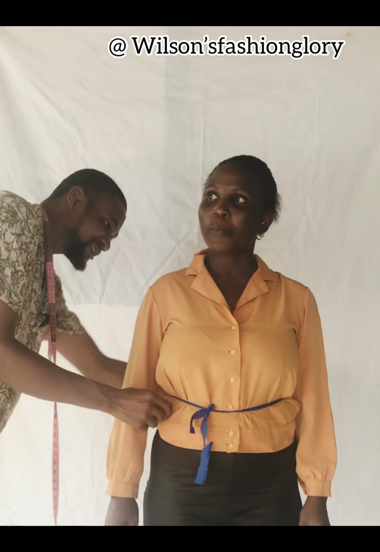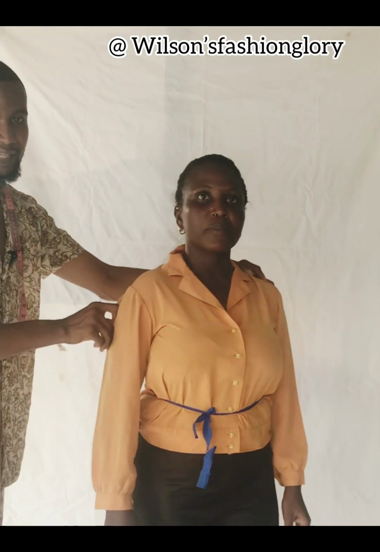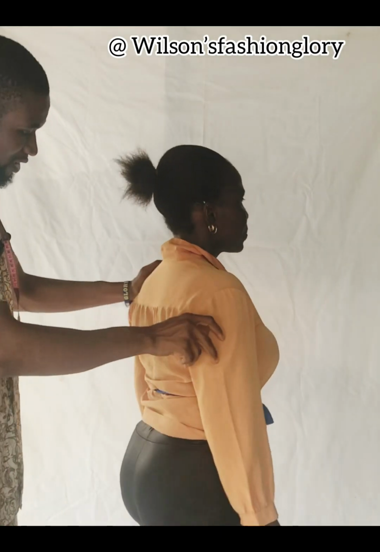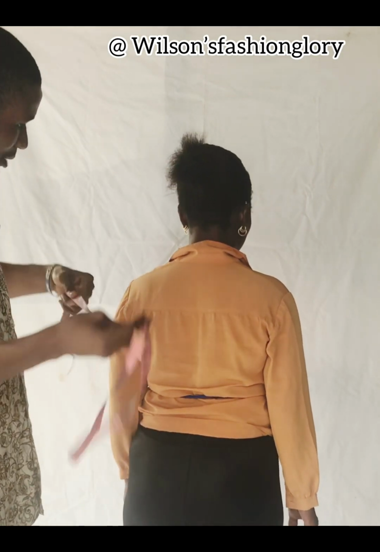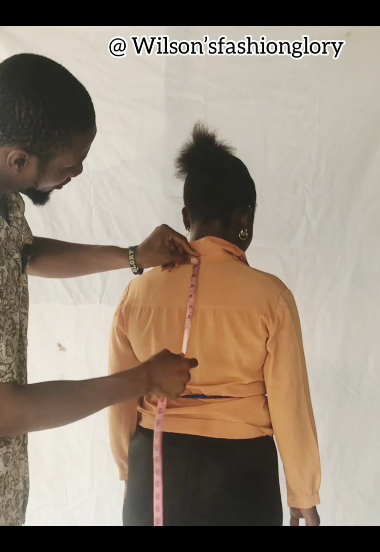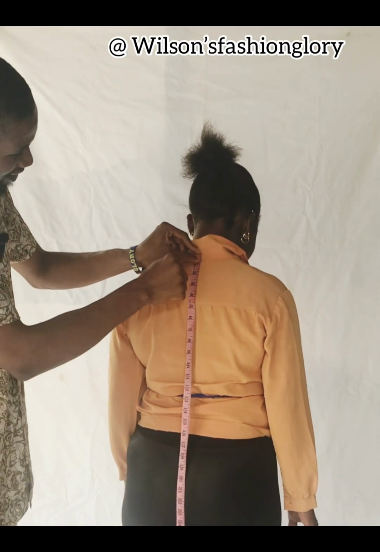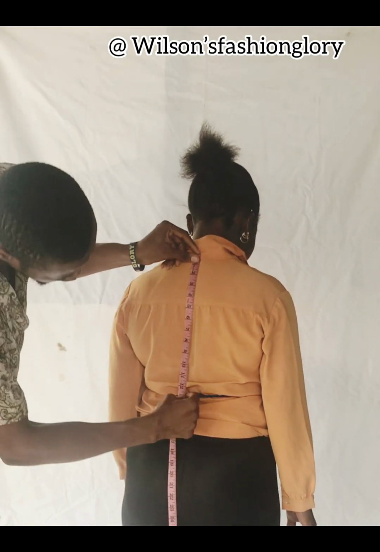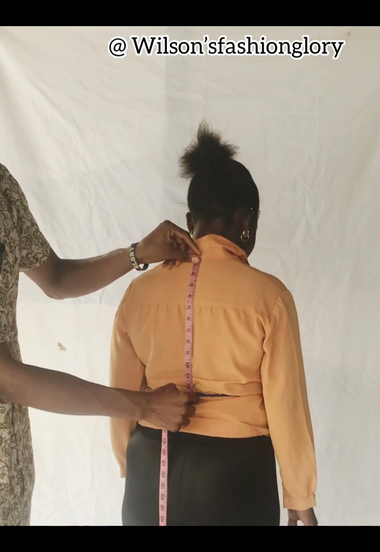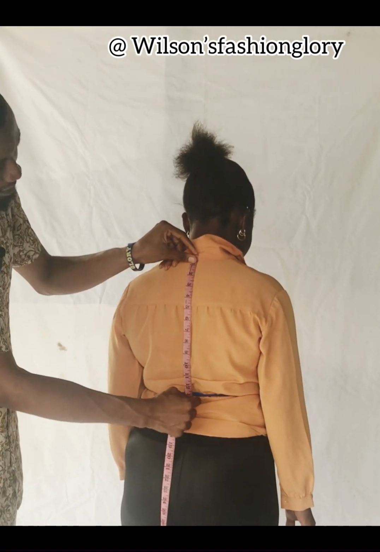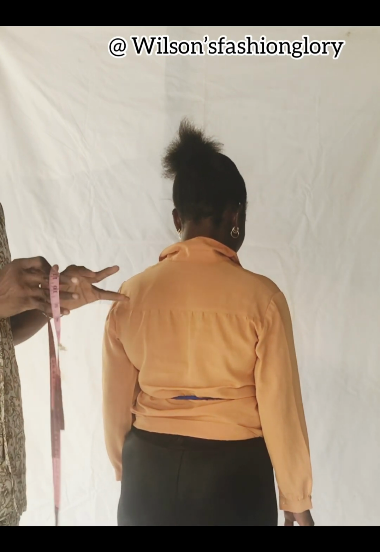If it's sitting properly, now we can take our nape to waist measurement. I'm going to get it from that bone there, to where my bias stops. That is where I'm going to get my nape to waist measurement.